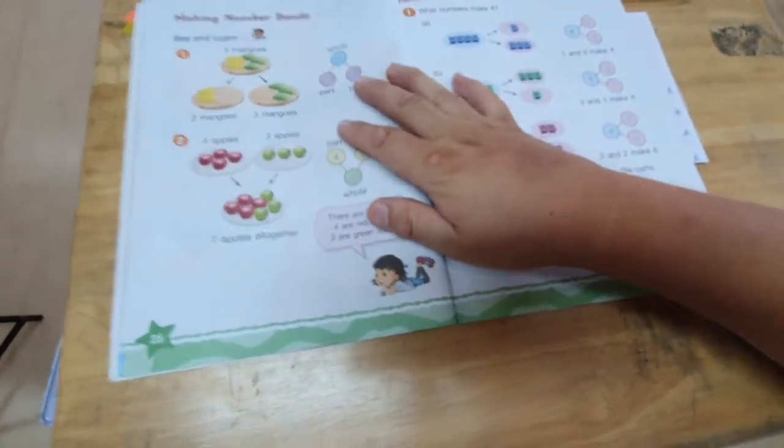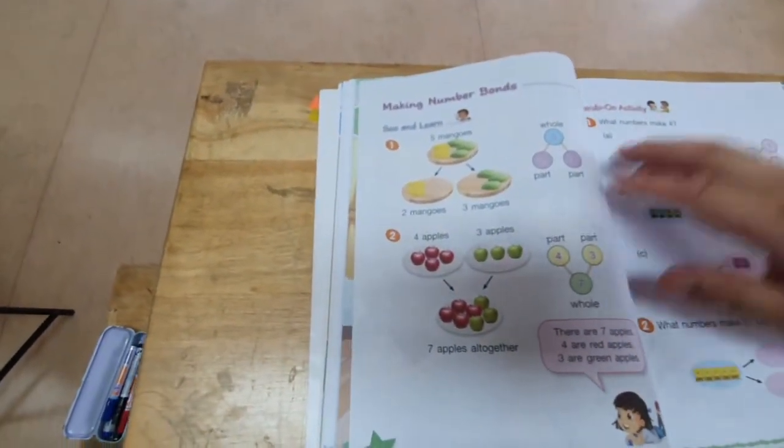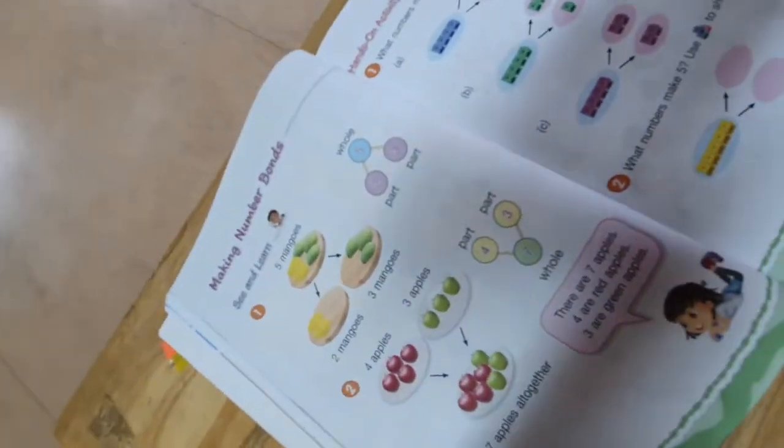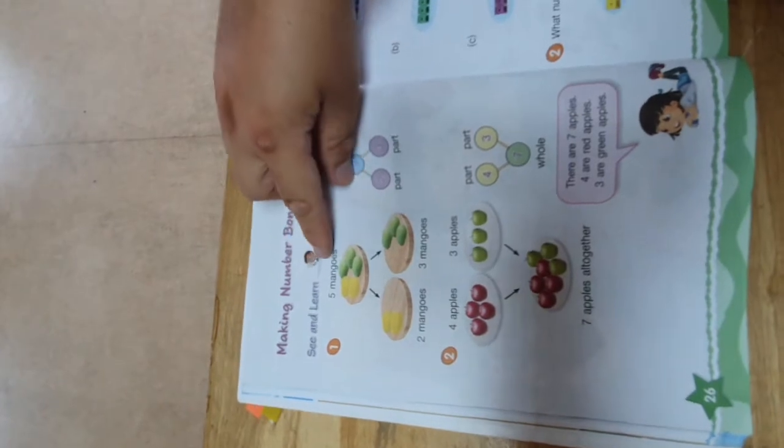Now turn to page 26 and 27, please. Now, making number bonds. Making number bonds. Okay? So, example number 1.